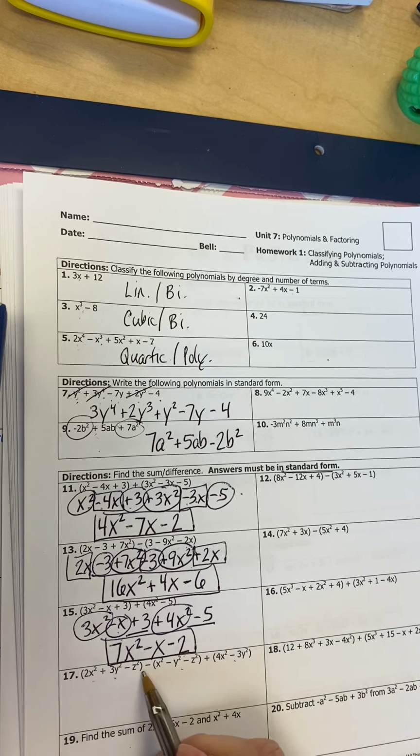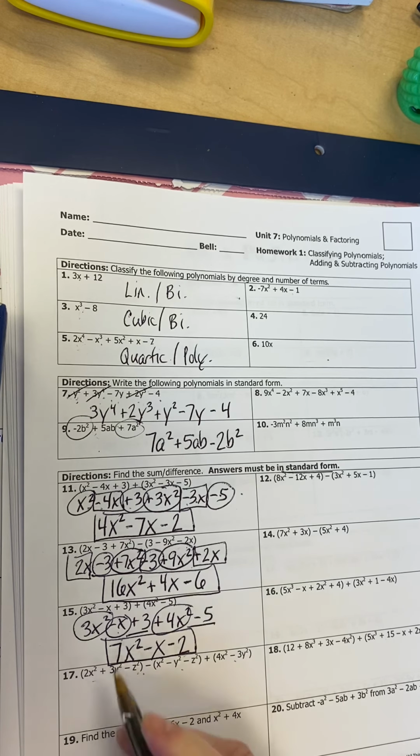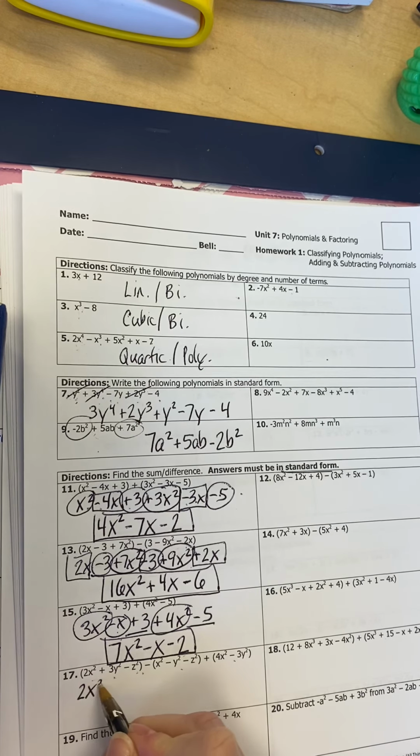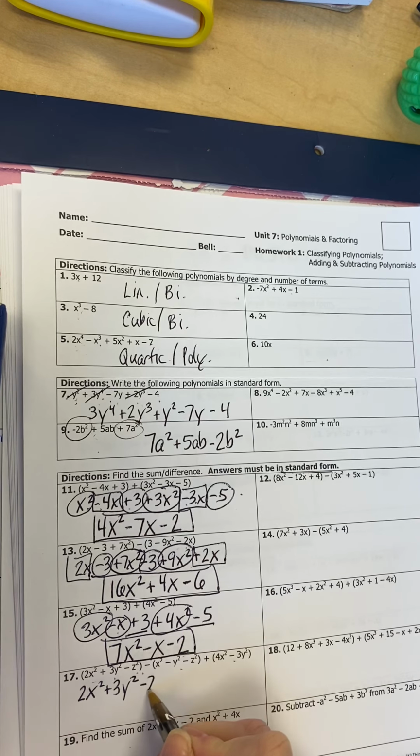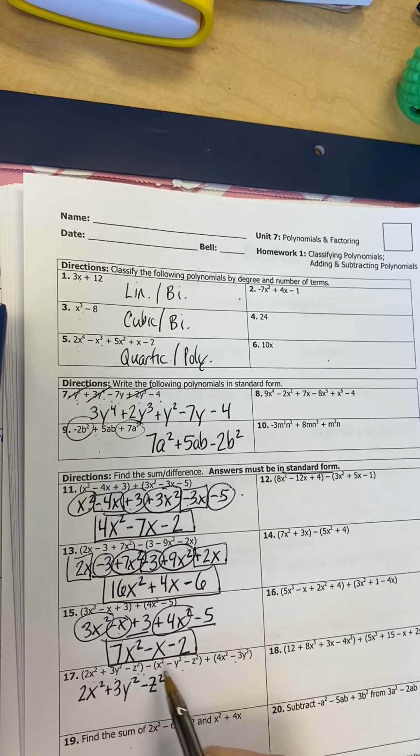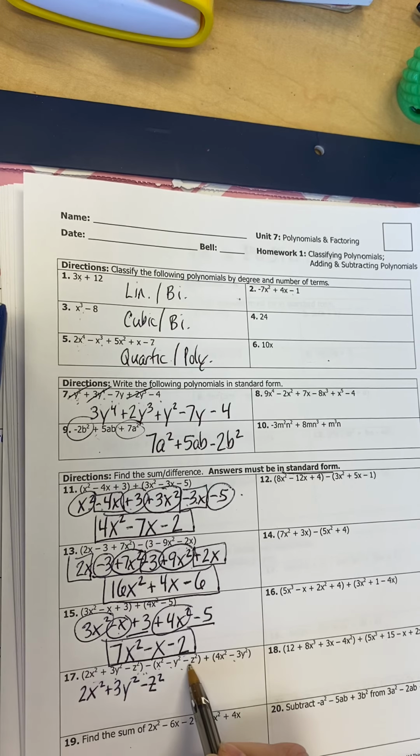So the first polynomial is a trinomial, which I will just copy and paste. So 2x squared plus 3y squared minus z squared. Since I'm subtracting this middle polynomial, I'm going to change all of these signs when I write them down.